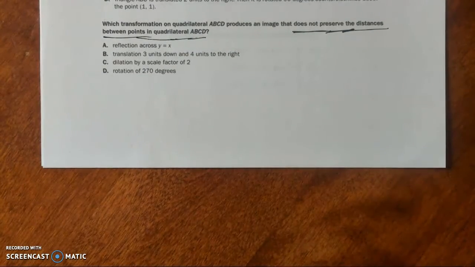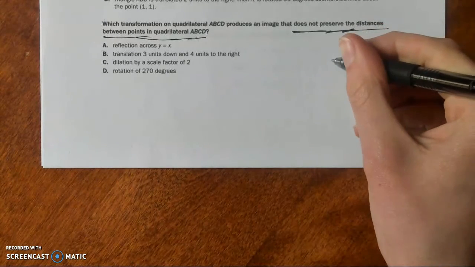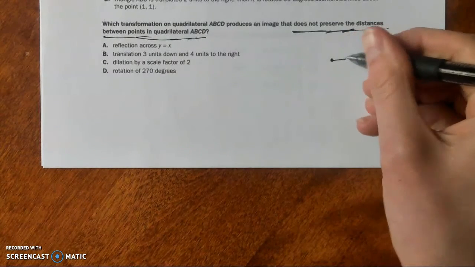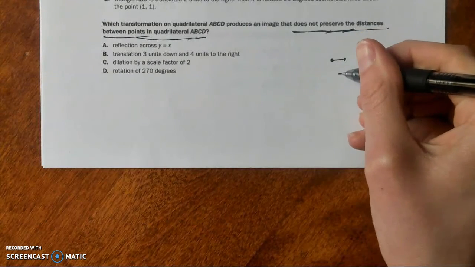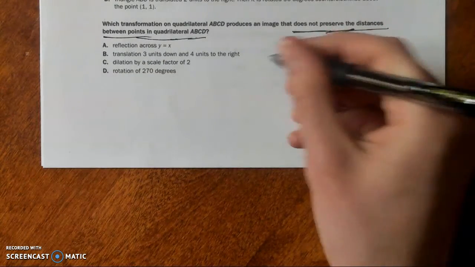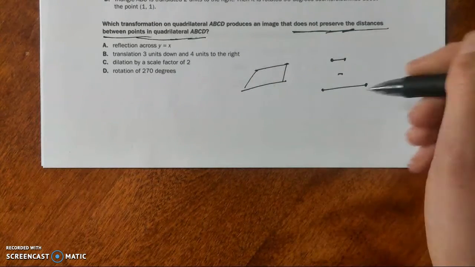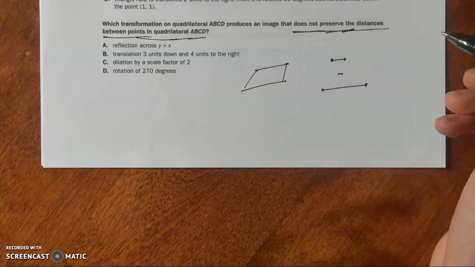I'll let you think about that. Not preserve the distances means that if this is our original distance, it either got smaller or it got bigger. So on this quadrilateral, it's gotten bigger or smaller.